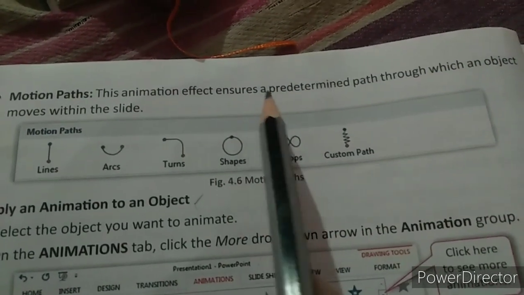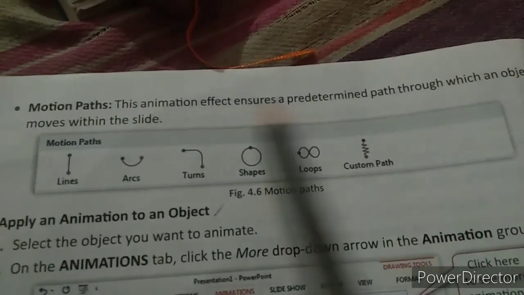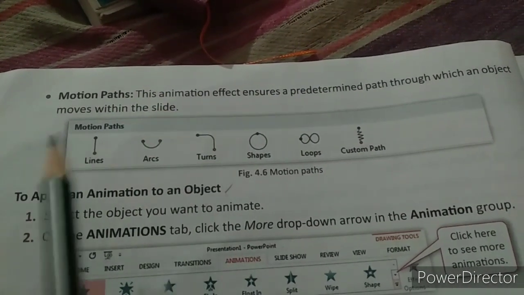After that, next is motion path. This animation effect ensures a predetermined path through which an object moves within the slide. It means you can also select a motion path or create a motion path on the slide, right?